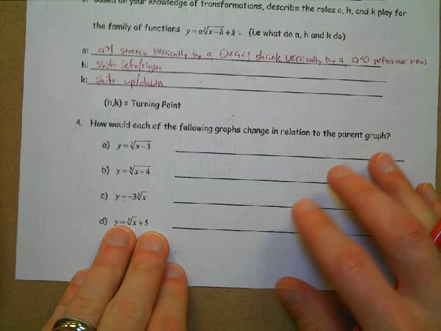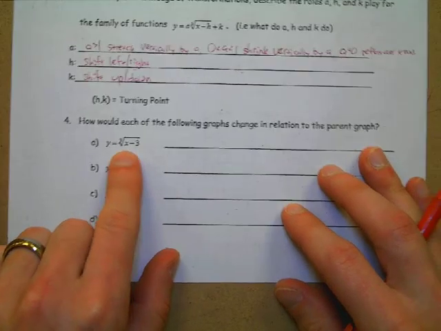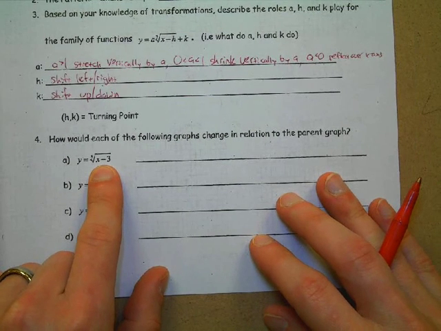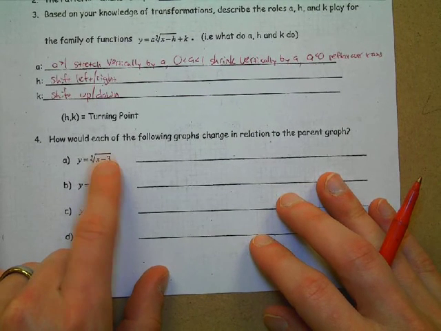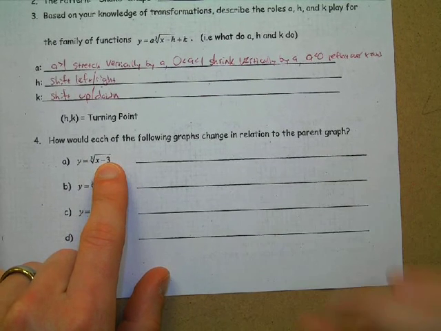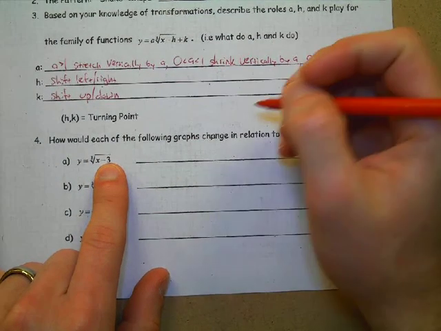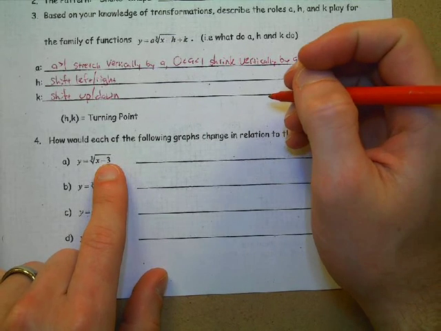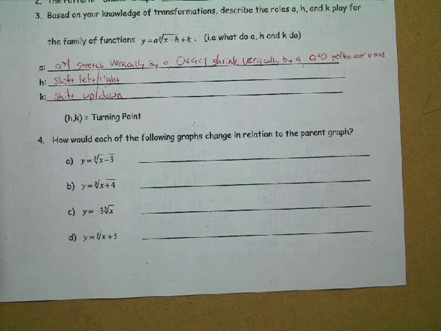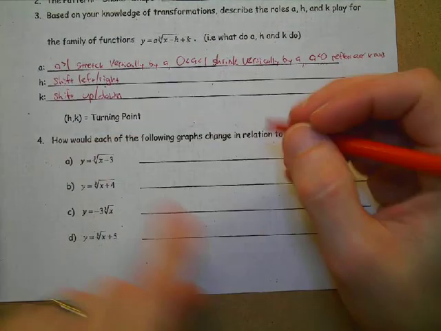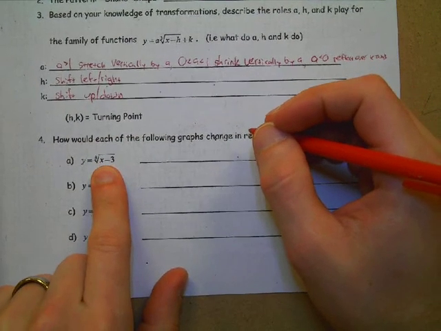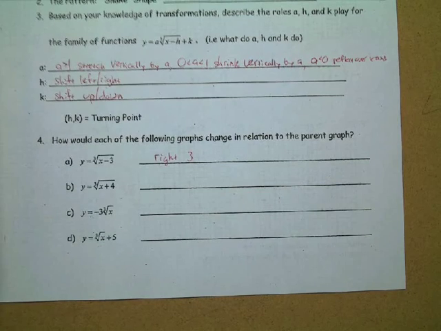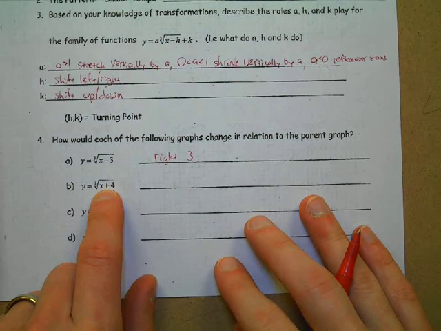Okay, so let's look at our functions and identify the transformations. What's the transformation right here for this one? X minus 3, cube root of x minus 3. It's in with the x, so left or right, exactly right. And since it's a minus 3, we're going to go right. Right 3.